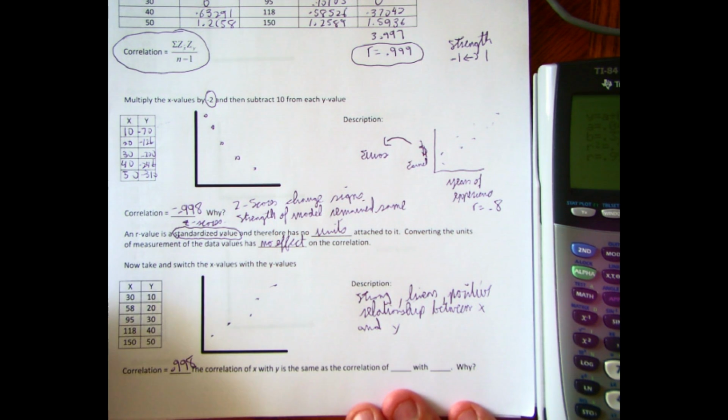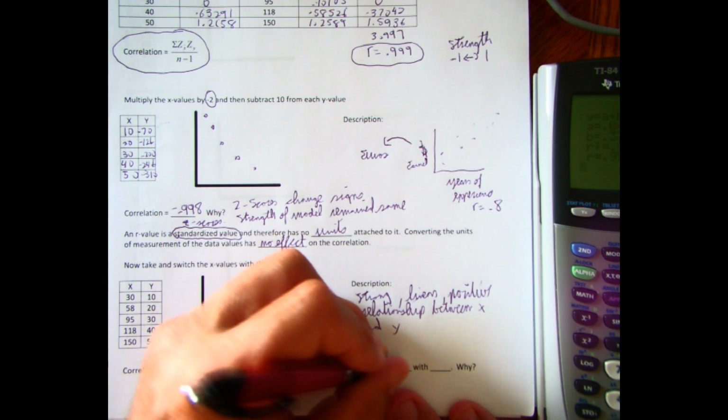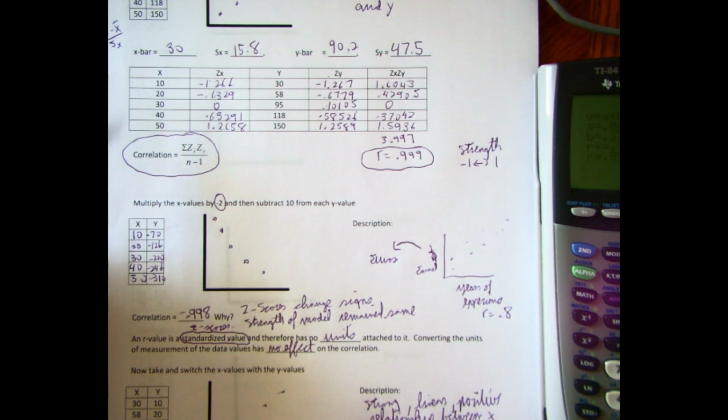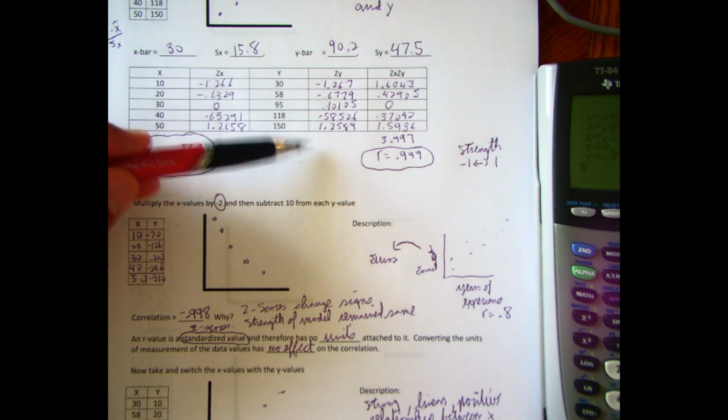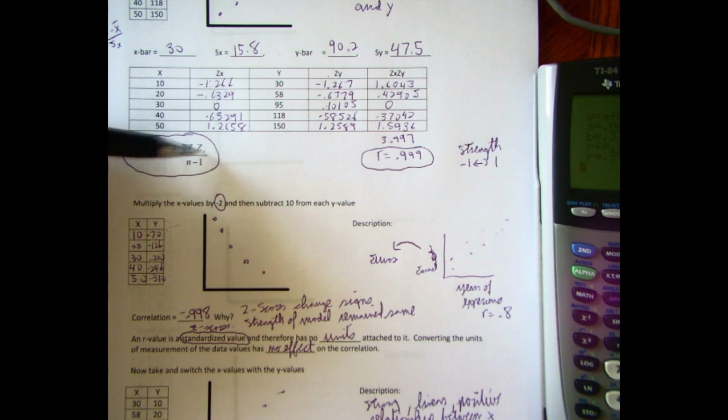Correlation of x with y is the same as the correlation of y with x. Why? Well, let's look at our formula. What do we do to these z-scores? The z-scores here wouldn't change. So what do we do? Well, we multiply them. What happens when you multiply something in a different order? Nothing. If I multiply 3 times 2, I get 6. What if I multiply 2 times 3?